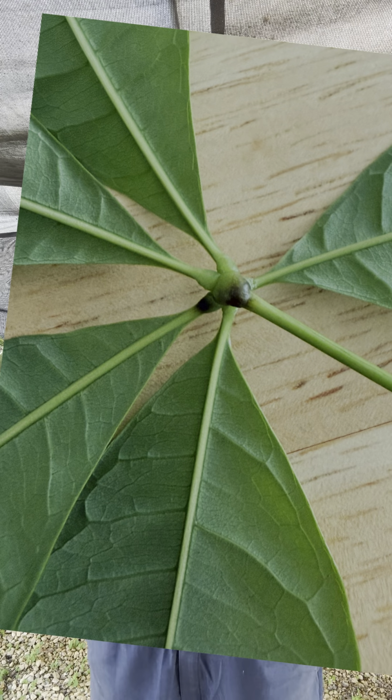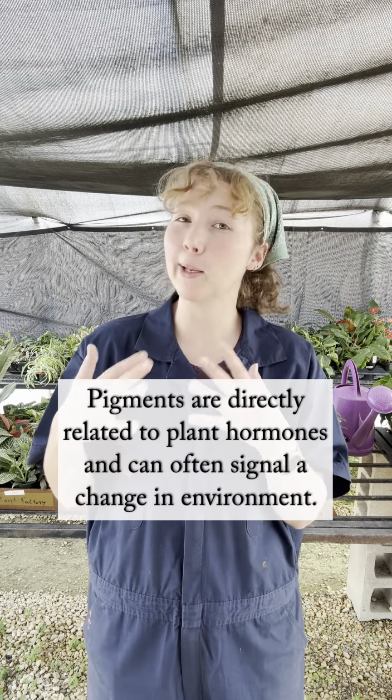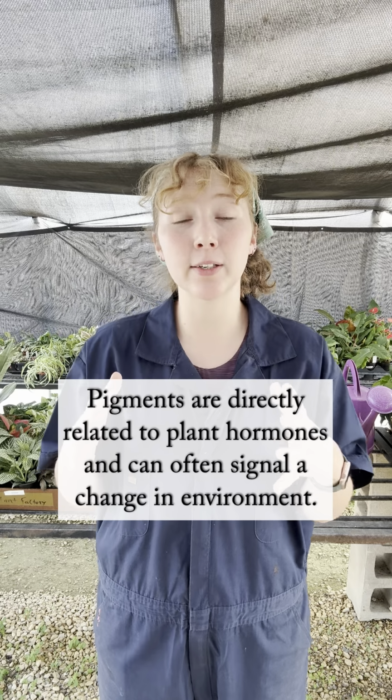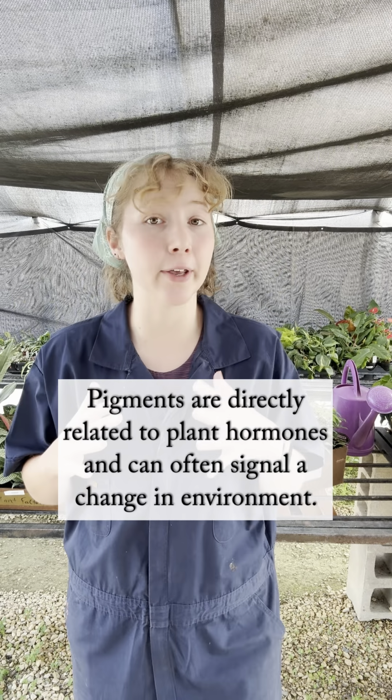So that red coloration at the center of the money tree's leaf, where those leaflets attach, can be normal with the plant as it matures, or if you're changing any kind of light or temperature, like the growing environment. Pigments can show up in plants at very specific locations depending on their environment. So that's not necessarily anything unusual or something to be treated.